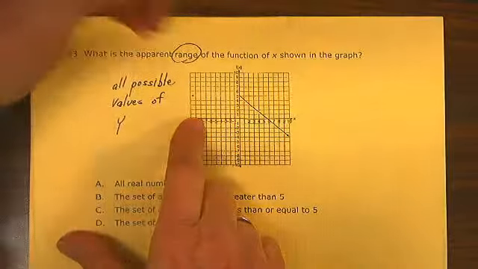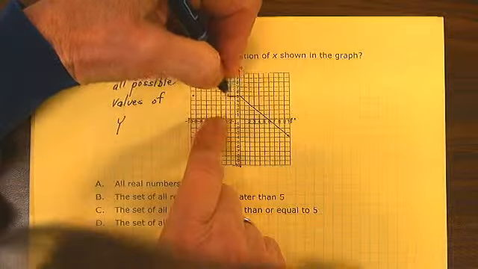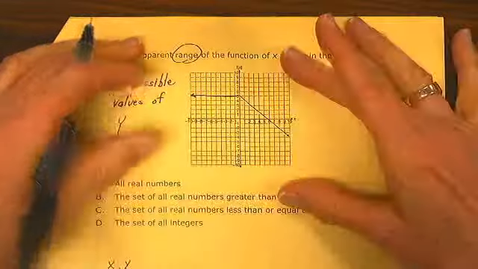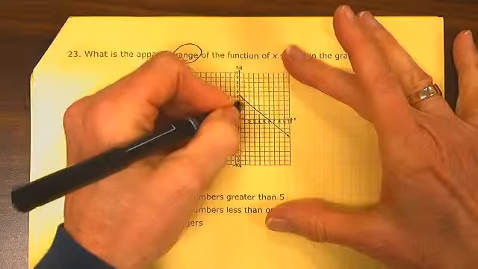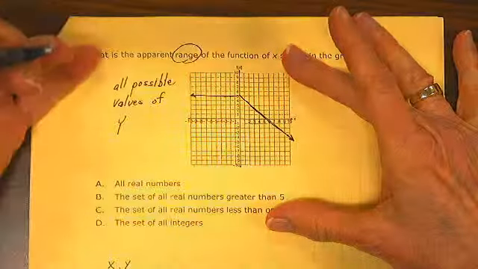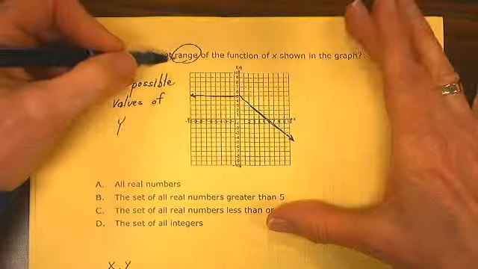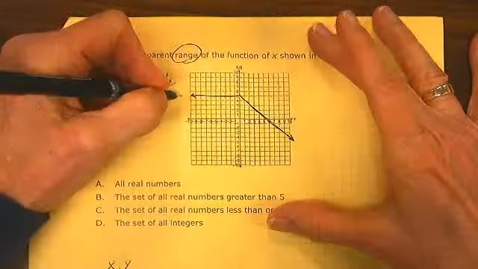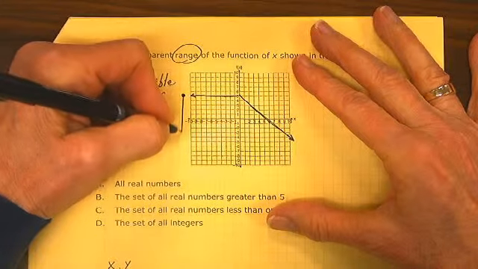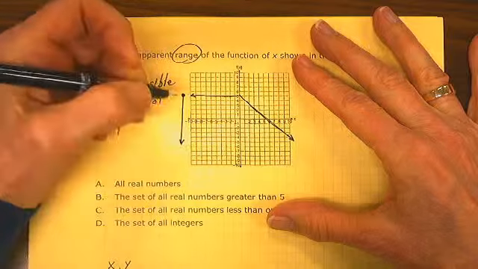Okay, now it's very difficult to see this, but it appears to me that the graph looks like that and then goes that way. Is that what it looks like to you? If we're considering the range, it starts here and goes down forever.